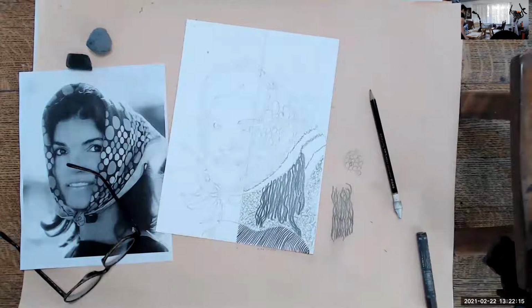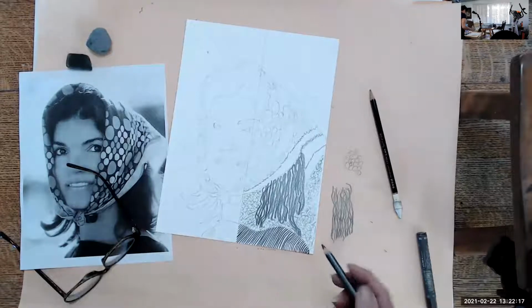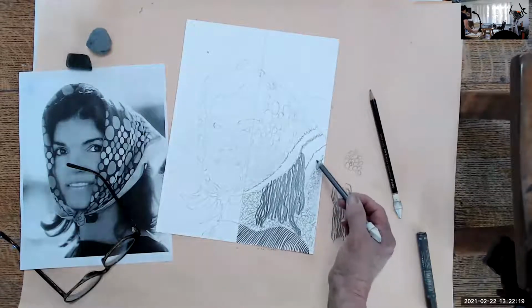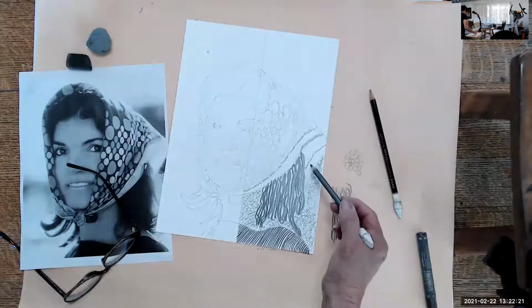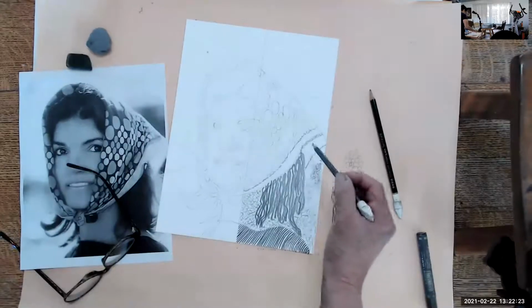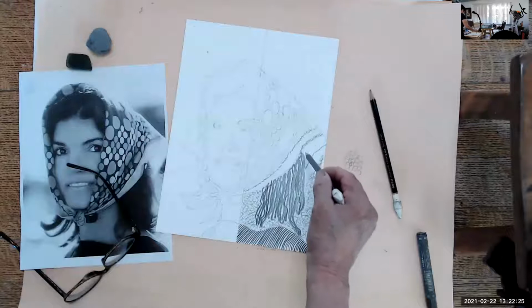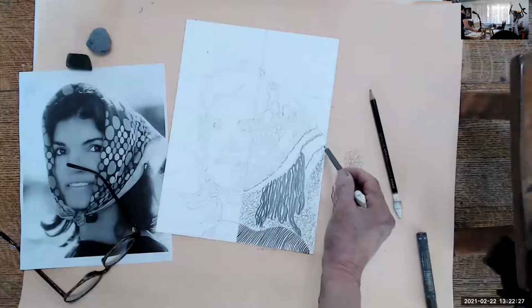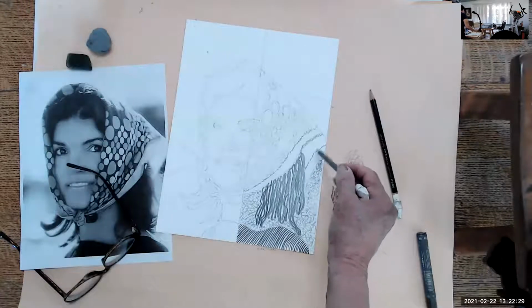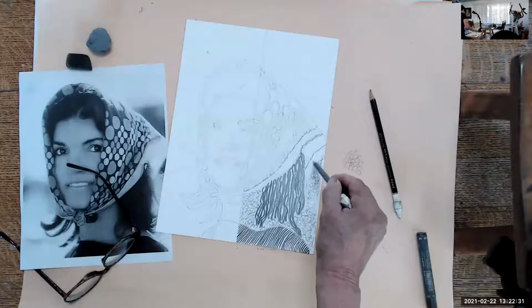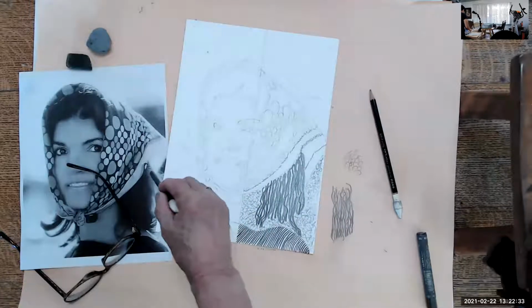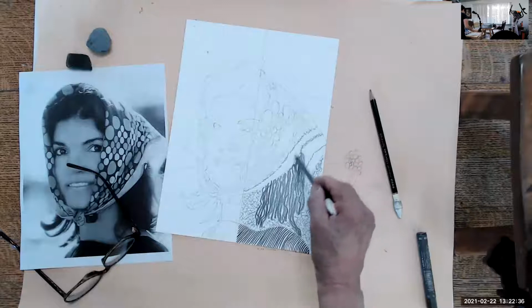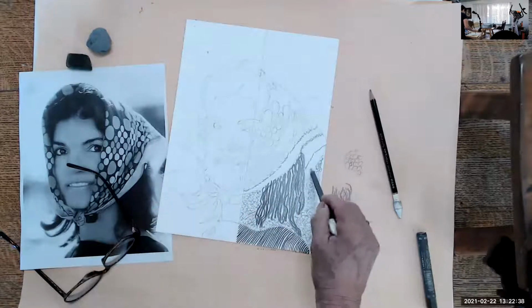Okay, so this part is going to stay the whitest. I'm going to leave that the white of the page. This has a tiny bit of value in it. Actually, this should be the background. That's this part. Here is this part.